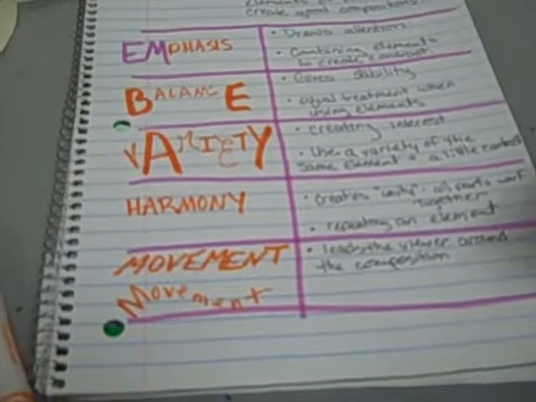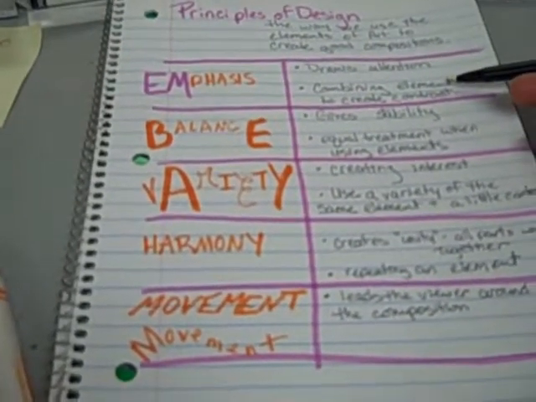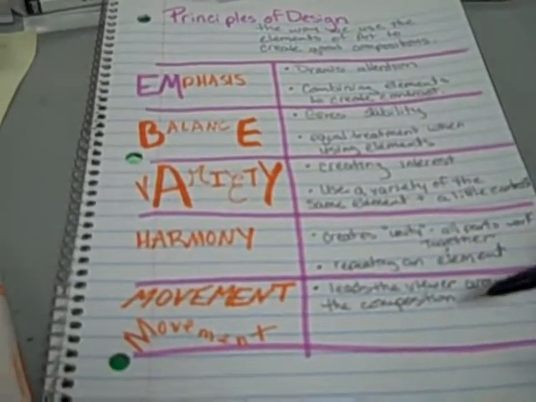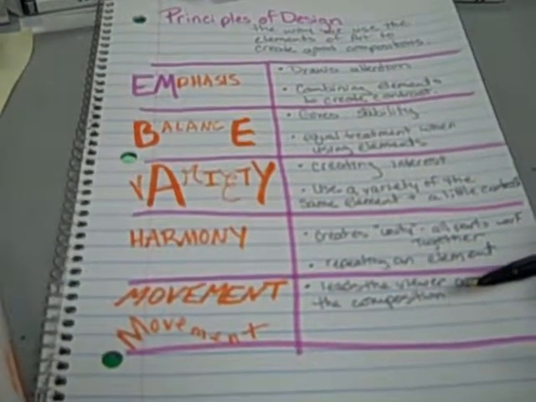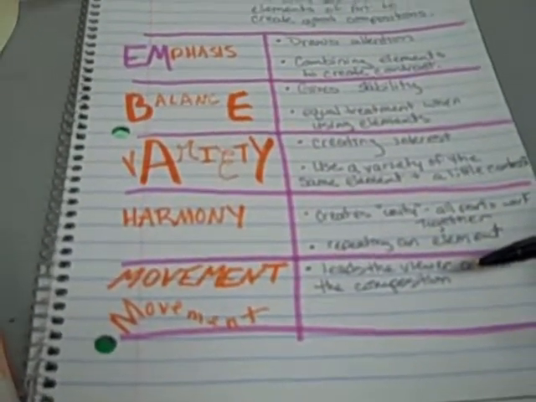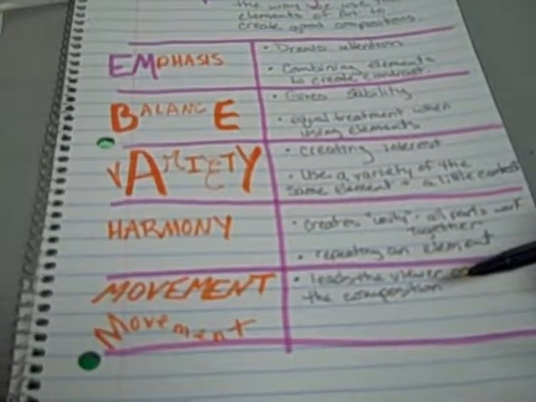How you do that in an artwork is the same. You can draw somebody in with emphasis. It can be balanced. You can even have variety, but if you don't have good movement, people are bored and they're not going to look. They're not drawn in. They're not really into it. They don't get lost. You have to move the viewer's eye around the composition.